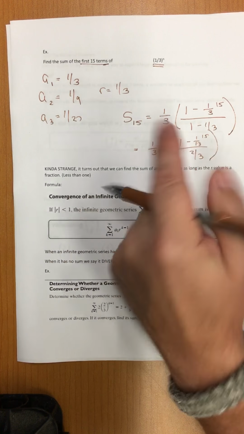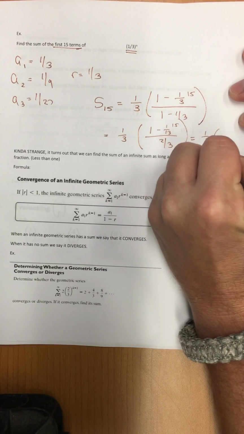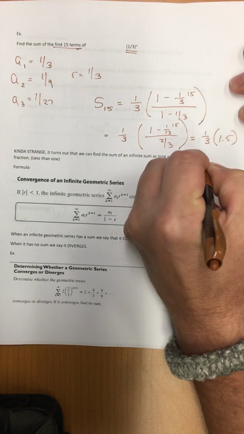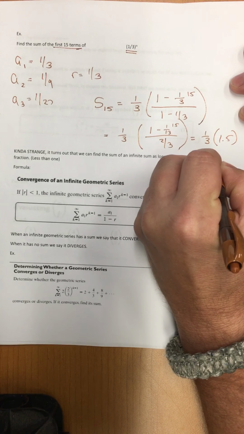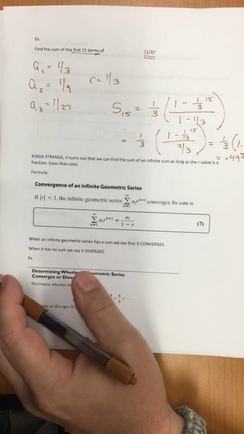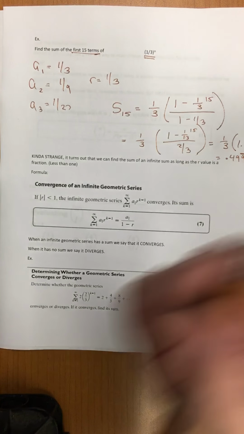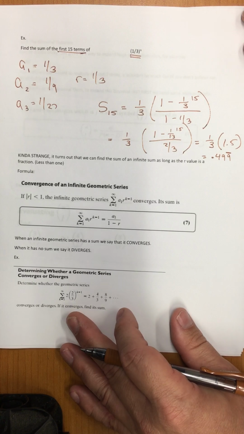I'm going to plug this whole thing into my calculator. This becomes 1/3 times 1.5, or 0.499 repeating, or 0.5. So that would be the sum of the first 15 terms. So if you added up the first 15 terms, that's the number you would get.